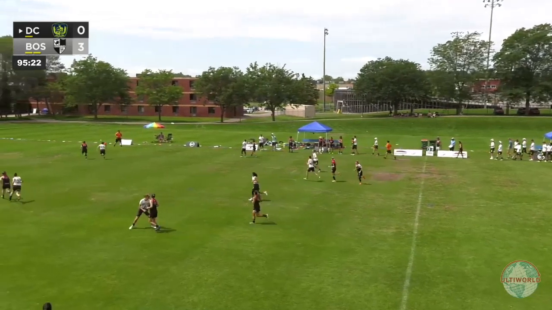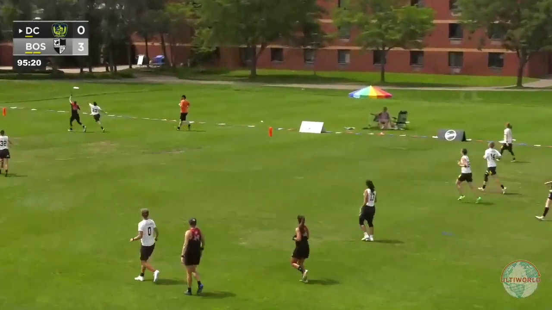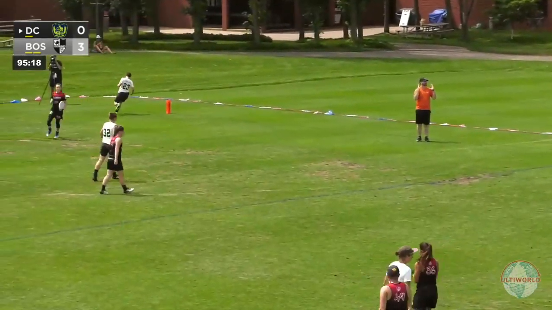And in this last clip, we see the Scandal receiver take a confident and straight line to the disc that fades away slightly when she is able to snag it with her left hand.